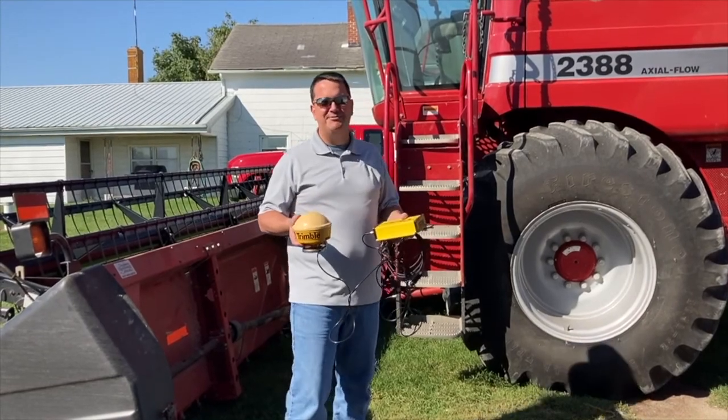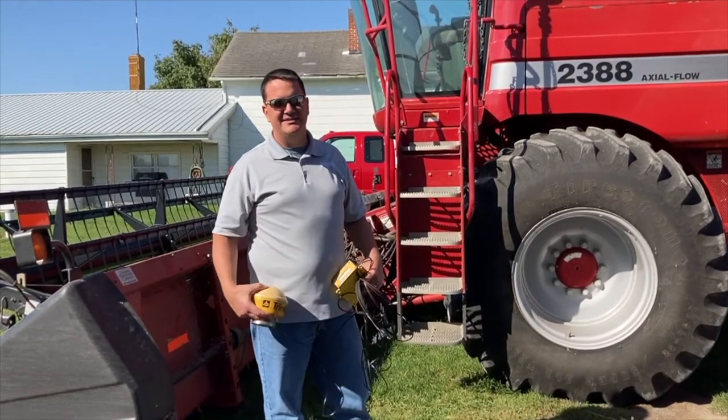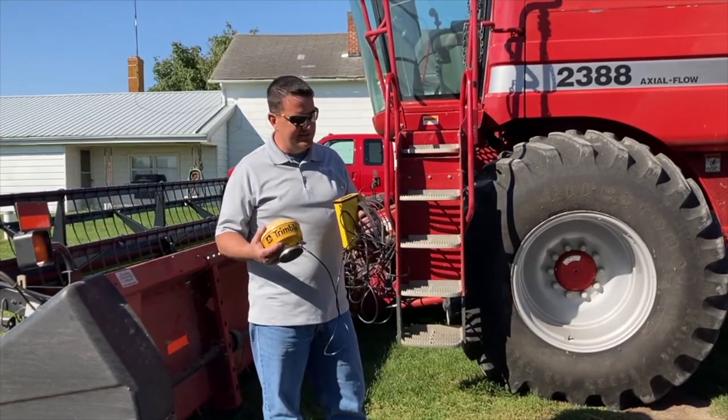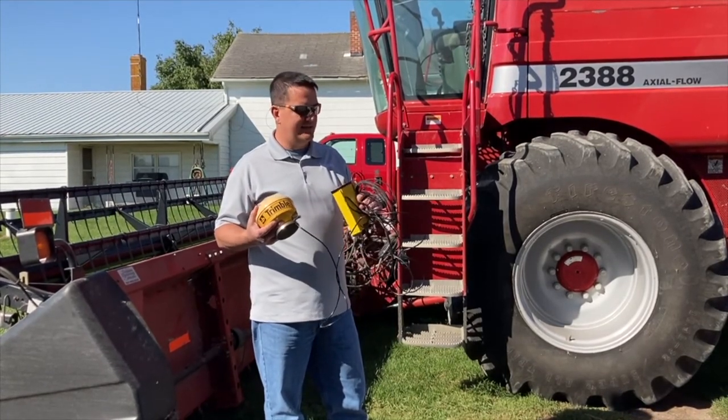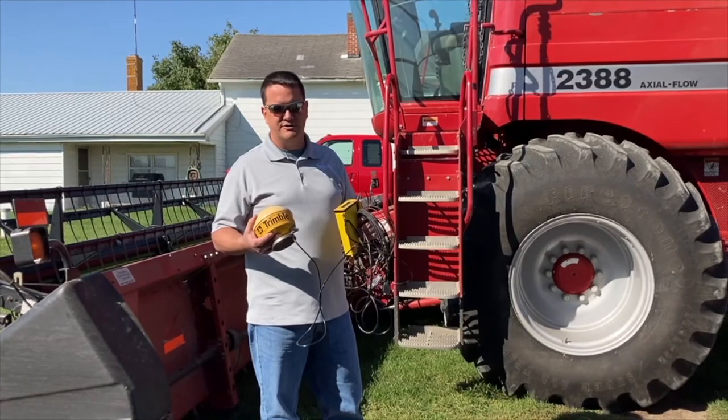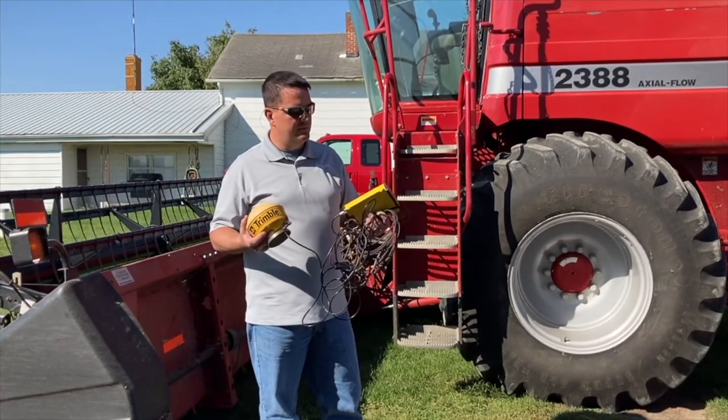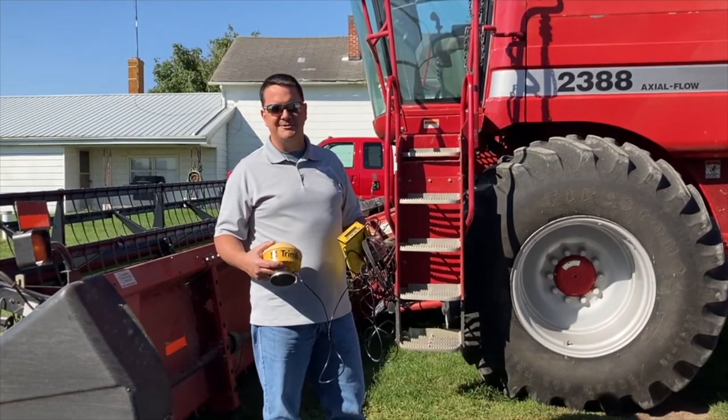We're here at the Amplify Research Farm. We're going to install a GPS unit to get Jerry up and mapping. He's got a Case IH with an AFS universal display. We're going to plug in this Trimble 132 and see where we get to.